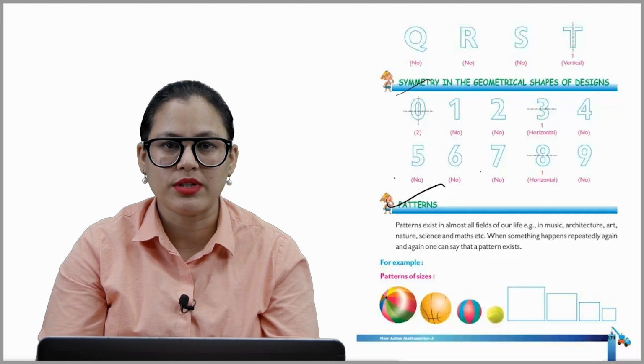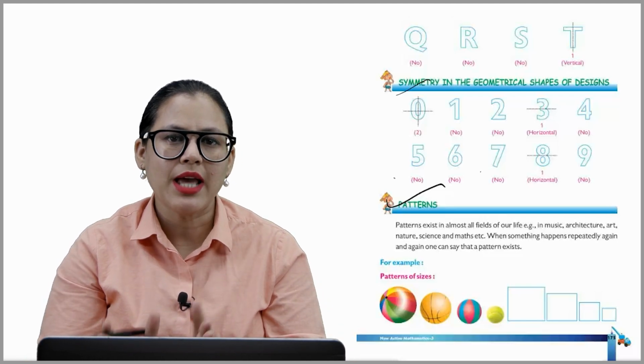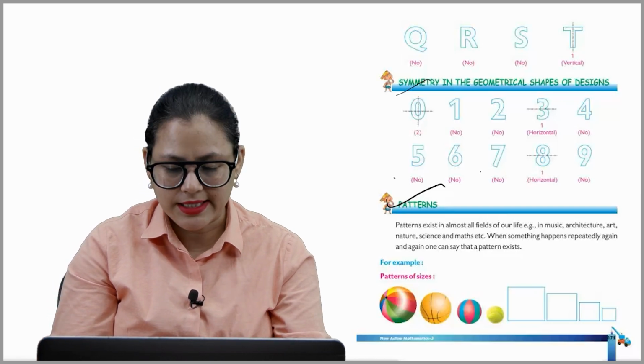Okay, now let's talk about patterns. Patterns exist in almost all fields of our life. For example, in music, architecture, art, nature, science and maths, etc. When something happens repeatedly again and again, one can say that a pattern exists. For example, pattern of sizes. See the pattern. Can you see here the size of the circle is decreasing, or the size of the ball is decreasing. Here also the size of the square is decreasing.